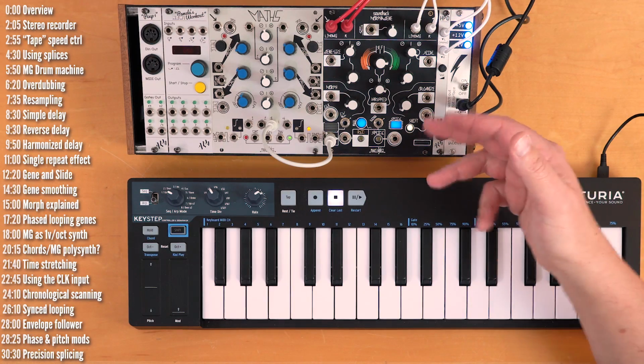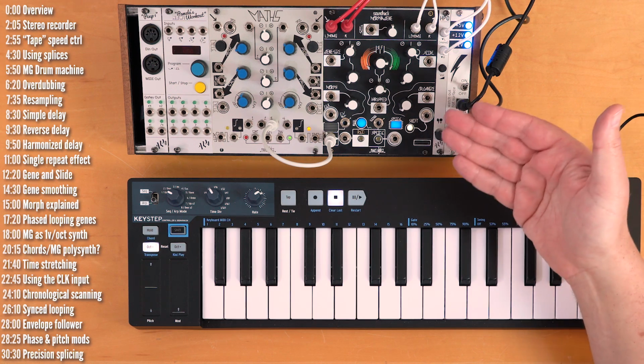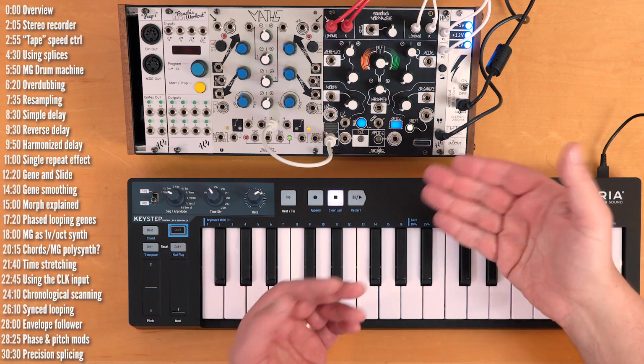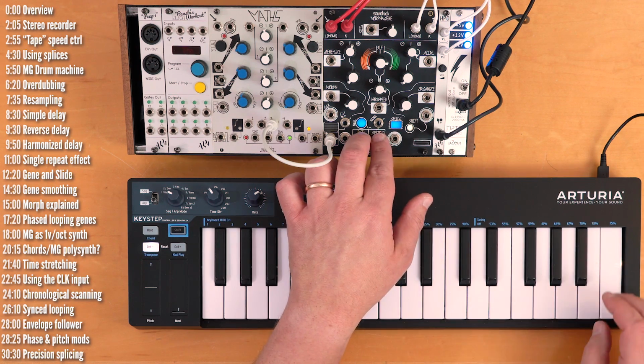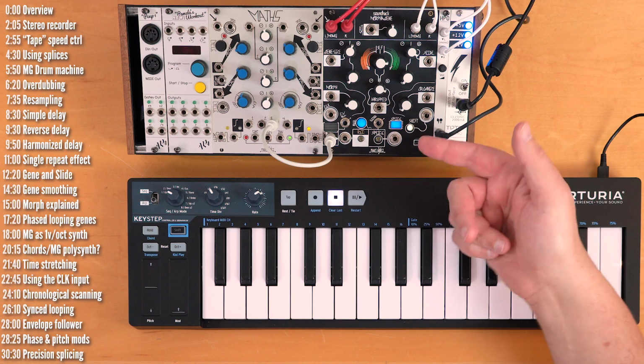Now, what we just recorded is called a splice and it's part of a reel. Remember I said a reel can be up to 3 minutes long. This splice was only a few seconds long. We can always record another splice by hitting record, splice. And now we've recorded another splice.